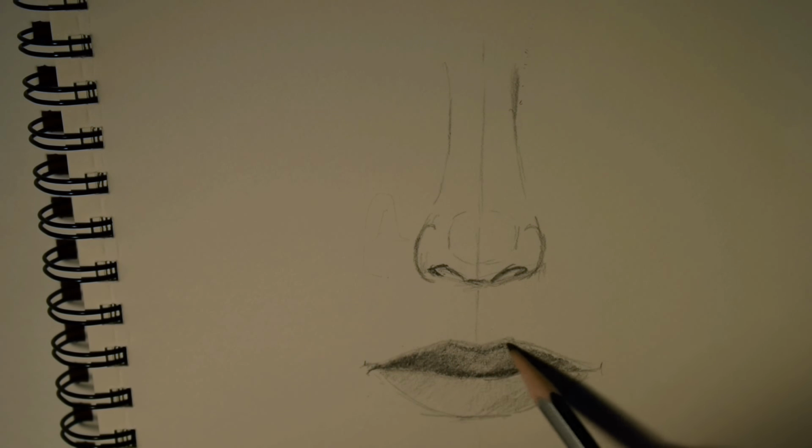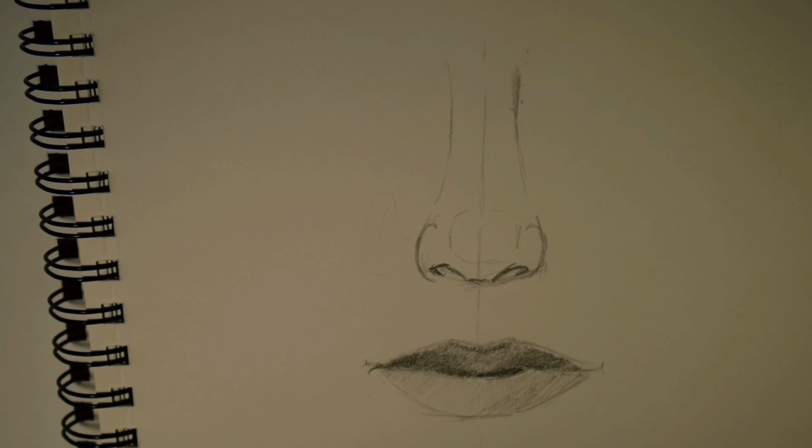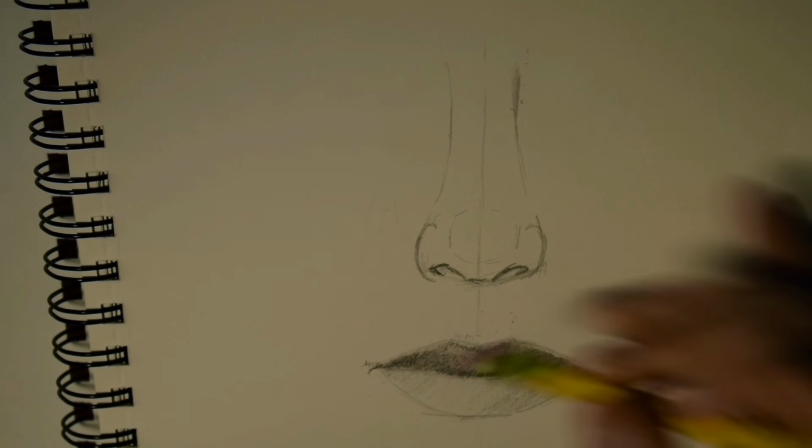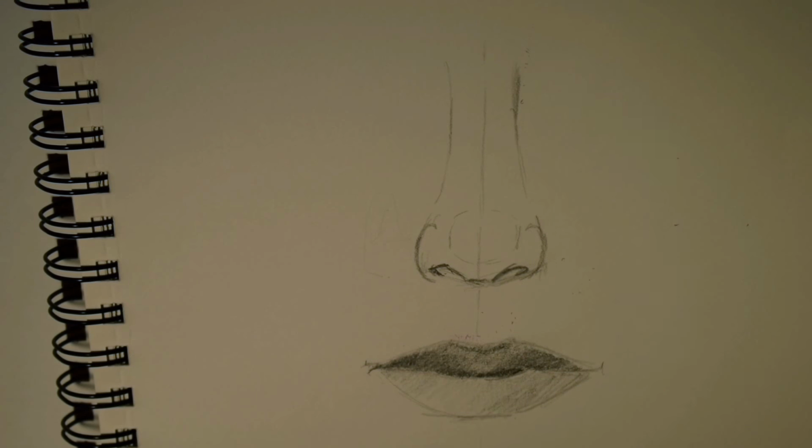So again, you can see on the corners of the mouth, it's darker. And there's a little bit of shading, like on the top, right in that V section, there's a little bit of shading, but it's mostly in the corners of the mouth. And you're going to do that both to the top and to the bottom.